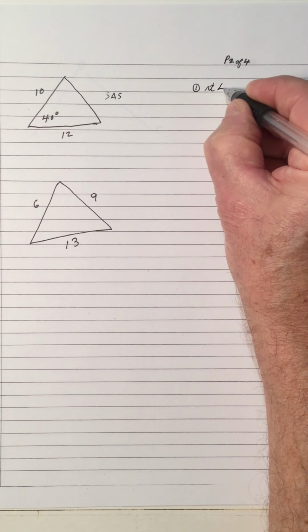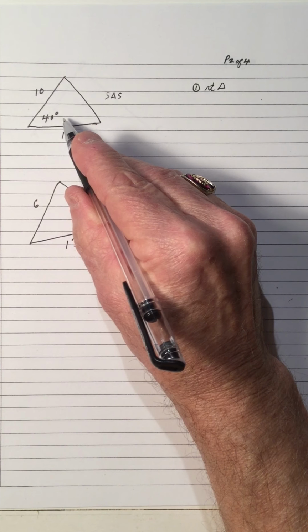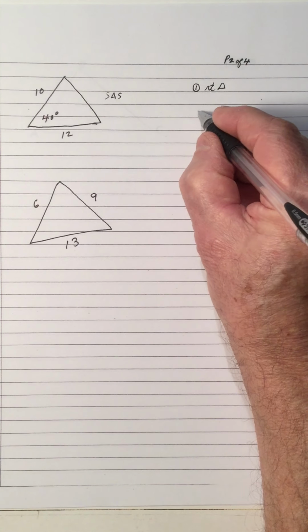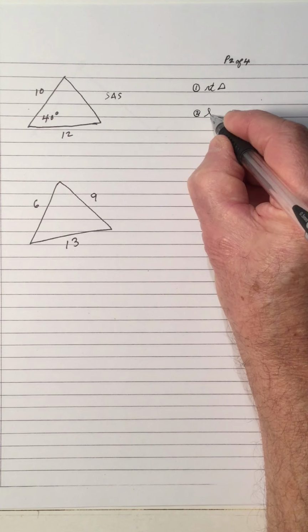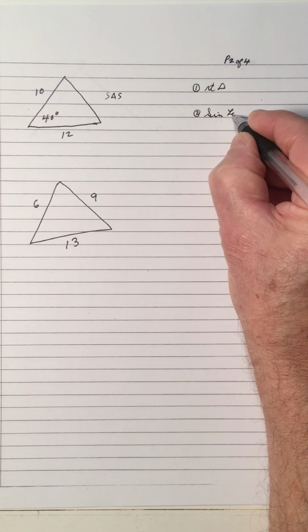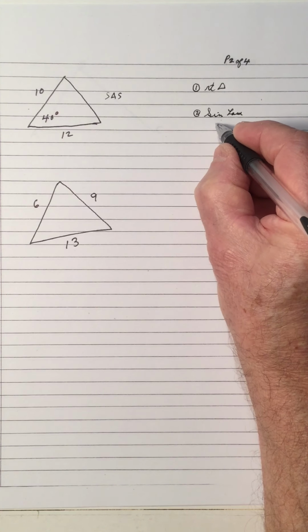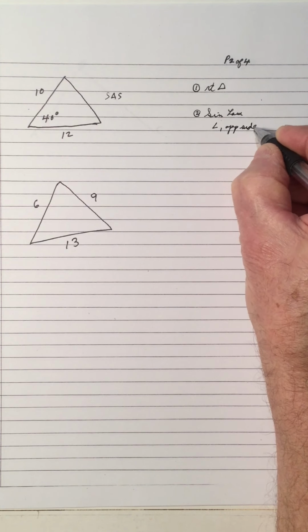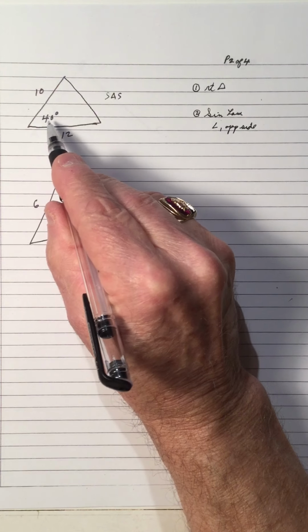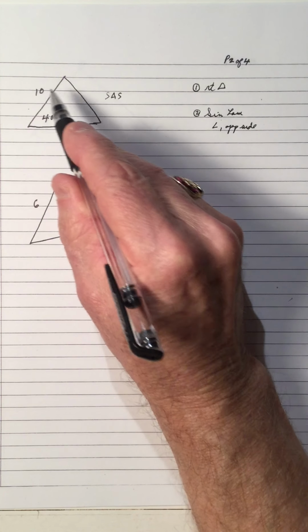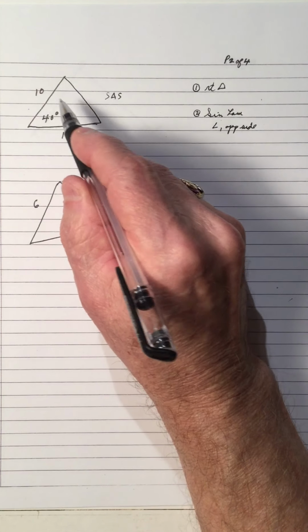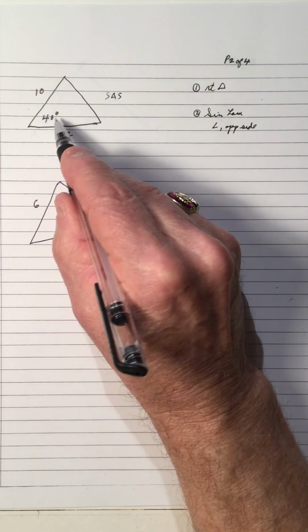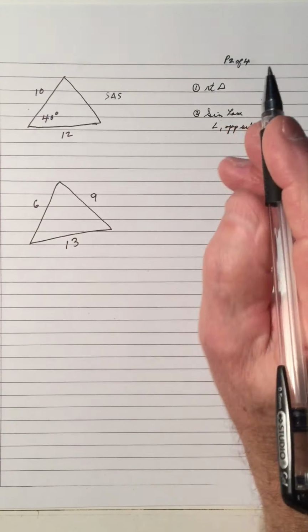We first try to see if we have a right triangle. The answer is no. If it's not a right triangle, we try the sine law. For the sine law, we need an angle and an opposite side. In this triangle, we have an angle but no opposite side. We have a side, but no opposite angle. So we can't use the sine law.